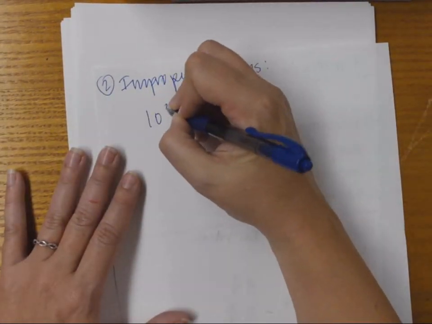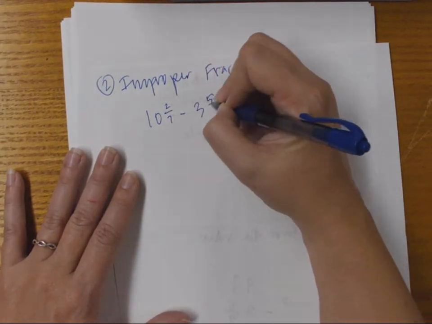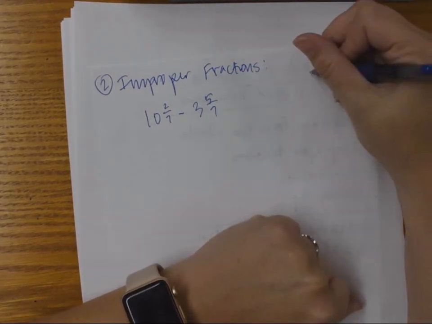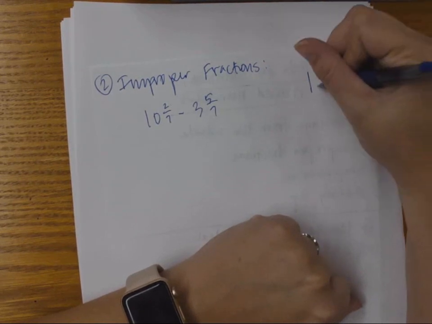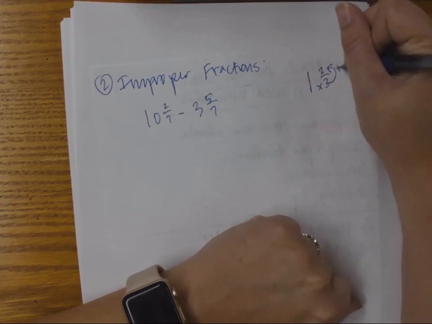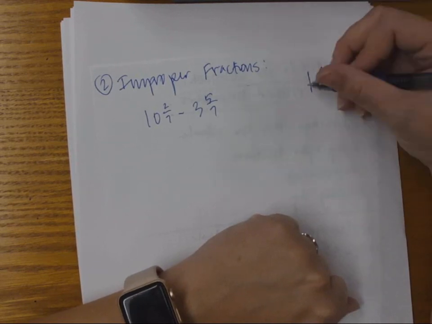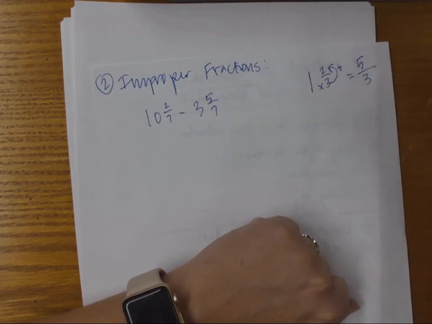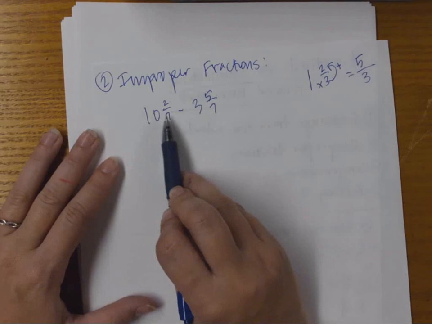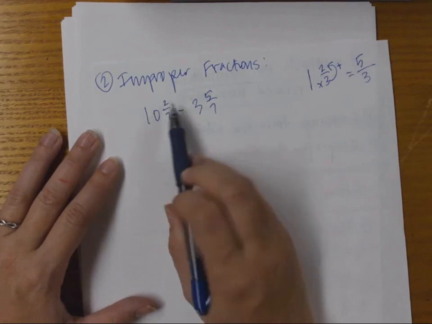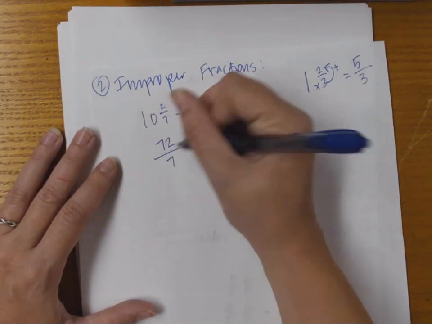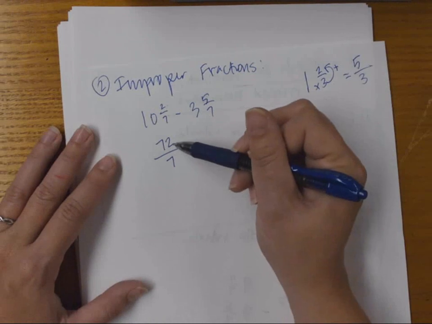So if I was going to do the same problem, 10 and 2/7 minus 3 and 5/7, the first thing we need to do is change into an improper fraction. Just a reminder how to change into an improper fraction: you multiply 1 times 3 and then you add 2 to it. So if I was doing 1 and 2/3, 1 times 3 would be 3, 3 plus 2 would be 5, that's the number on top, 3 stays the number on bottom. So over here I do 10 times 7 is 70, 70 plus 2 is 72, over my denominator still 7, because 7 parts still make a whole. I just have 72 total parts.